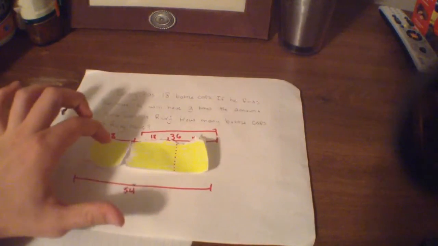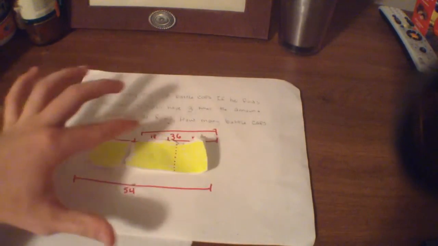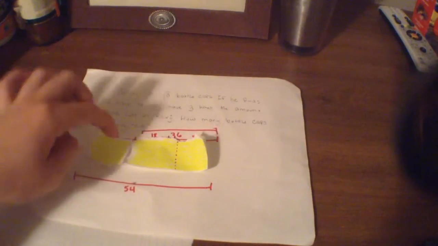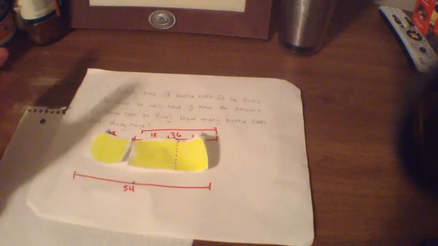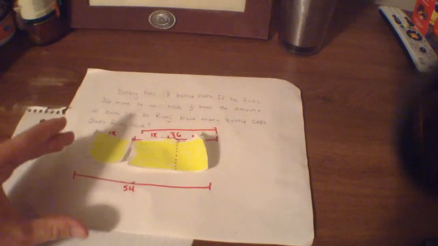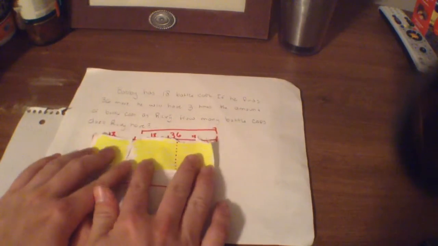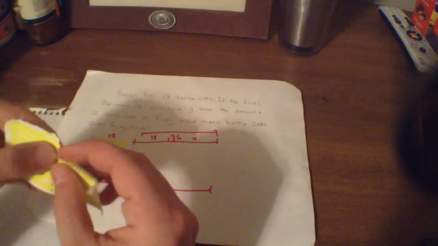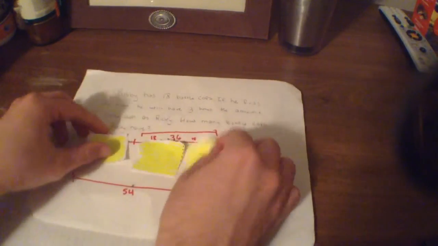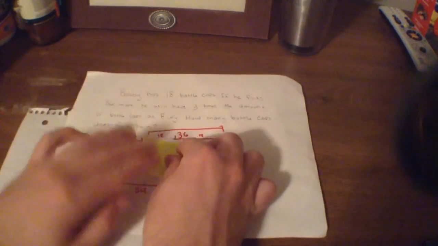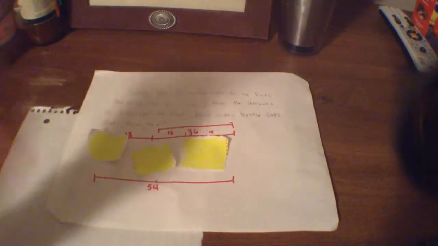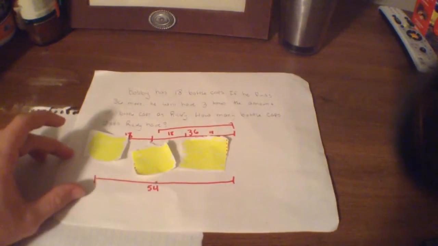So now Bobby is 1, 2, 3 times the amount of Ricky. So that means if we break this up into thirds, this will represent how many bottle caps Ricky has. So we break it up into 3 equal pieces, all the same size. When I stack them on top of each other, this means that Ricky has 1/3 the amount of Bobby.